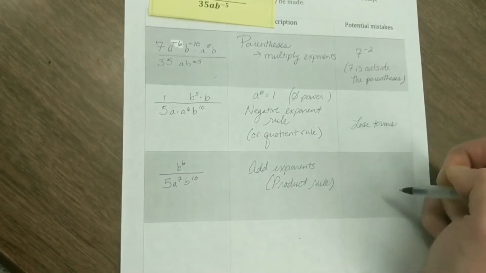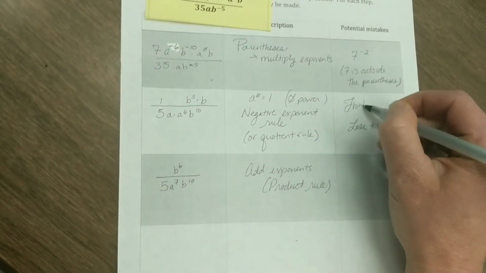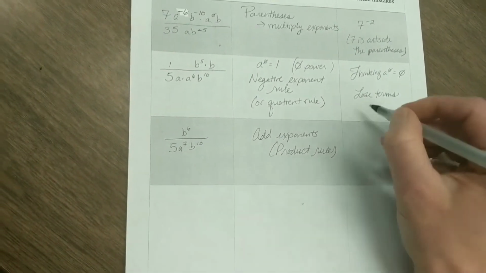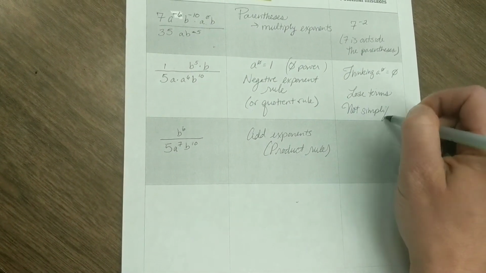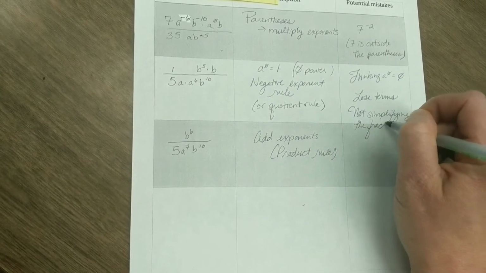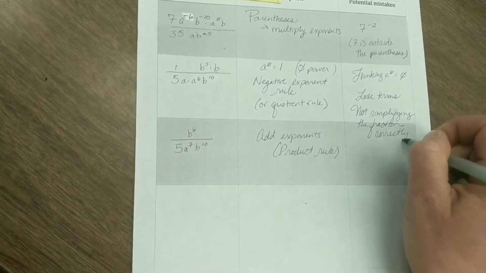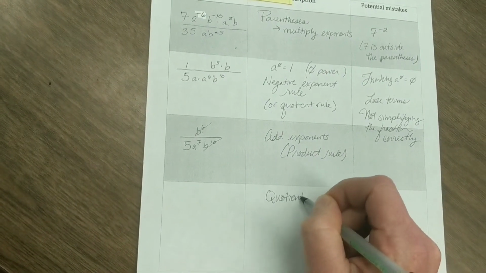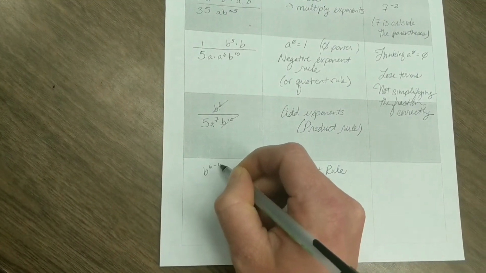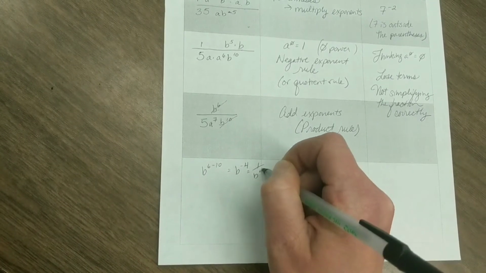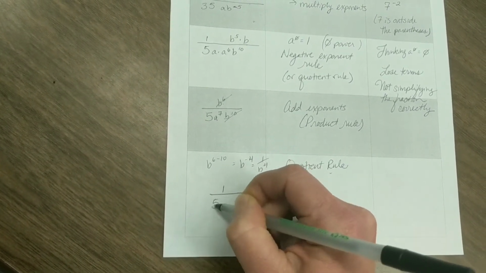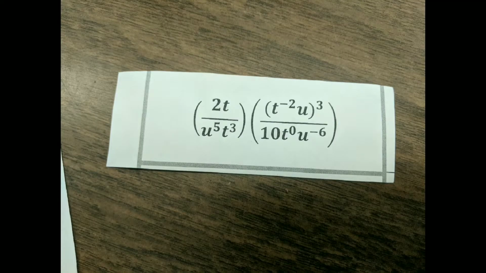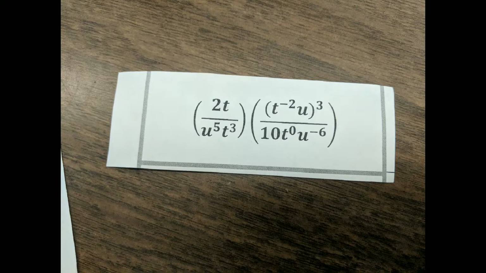Some potential mistakes here. Students often think a to the 0 is equal to 0. It's not. It's equal to 1. There's a lot of terms floating around, a lot of a's, a lot of b's. It would be very easy to lose some of those. And then just simply, again, that coefficient, 7 over 35, if we get lost in this problem, we might treat those coefficients as if they're exponents and subtract those numbers instead of dividing them. And then we can finish this one up using the product rule and the quotient rule, and we get to our answer. And one more example for you guys today.